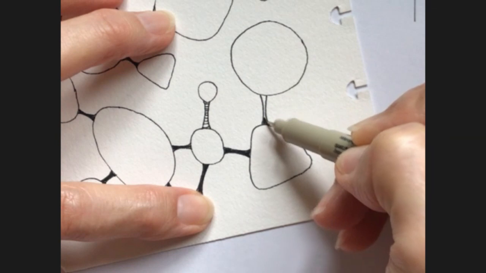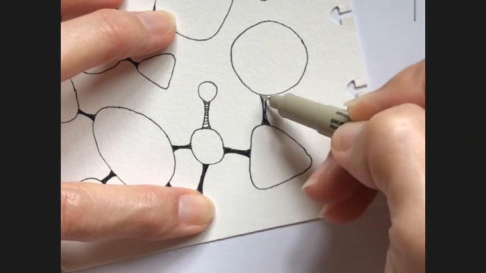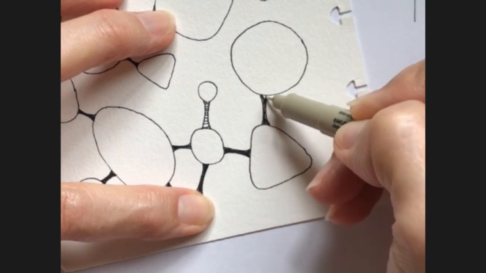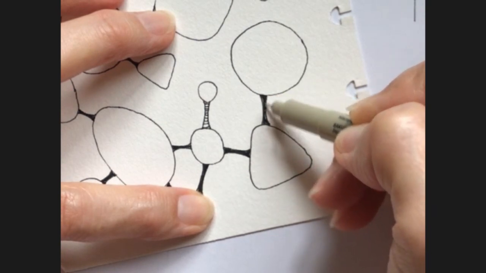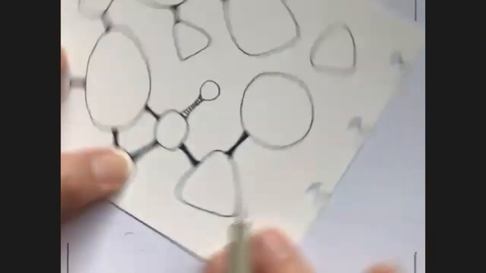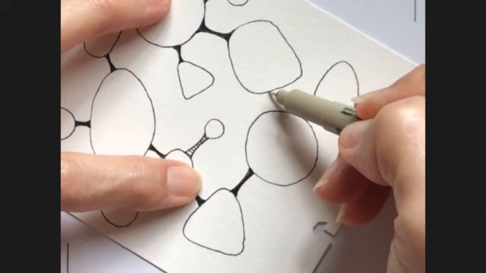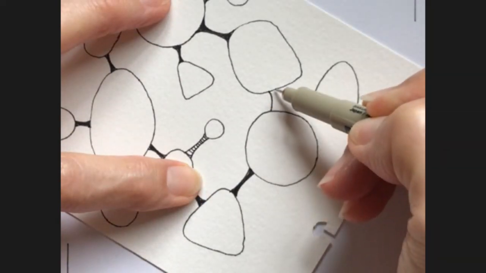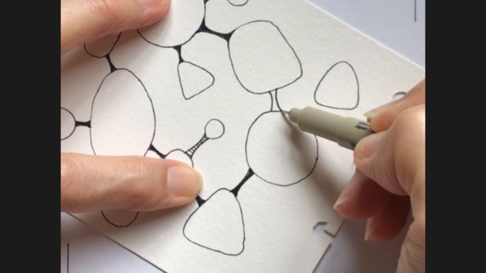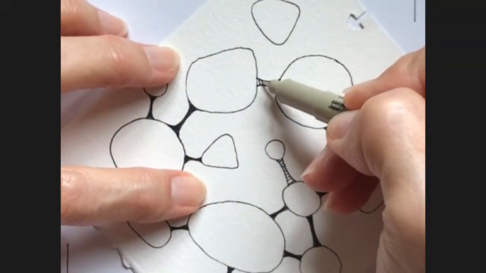I would encourage you to look up the work of Morrisseau. It's very interesting, and you can see where she got her inspiration. Okay, I'm going to put stripes in here.